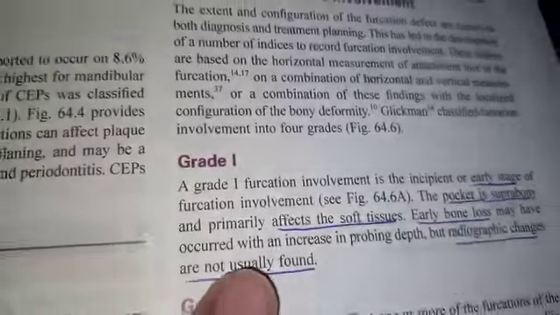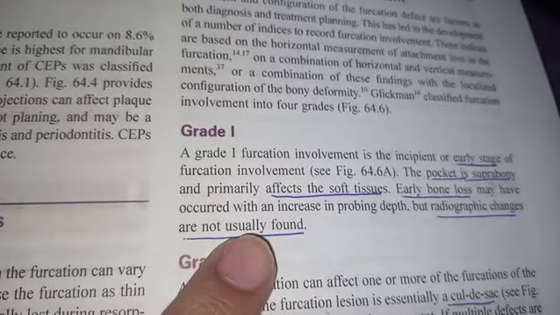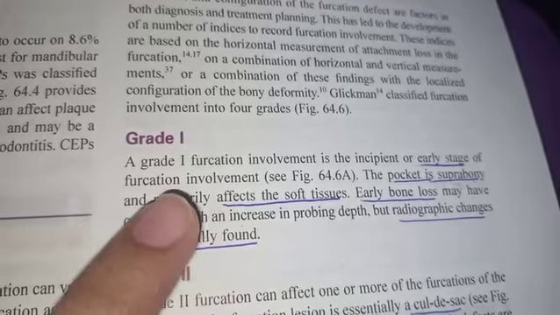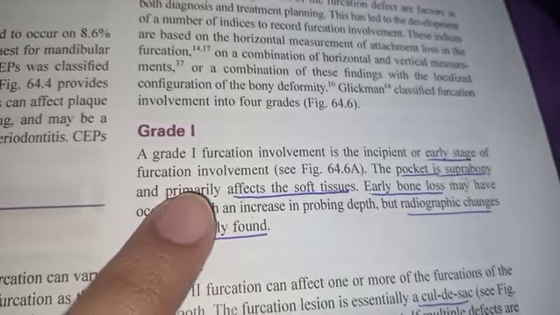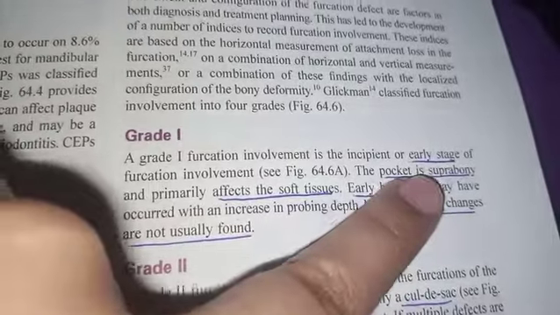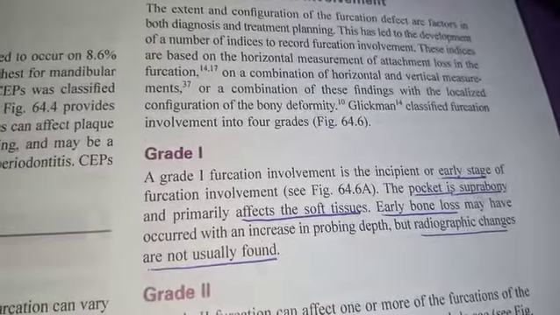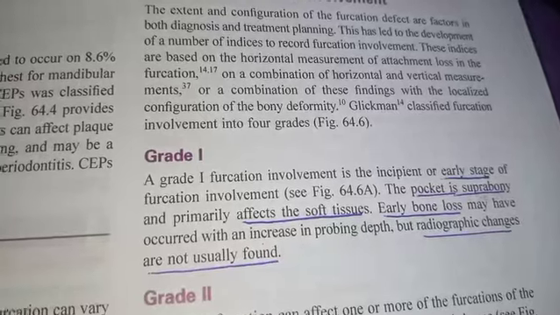In grade 1, the Glickman classification says that this is the early stage of furcation involvement. Yes, the pocket is supra-bony. Now, what is a supra-bony pocket?